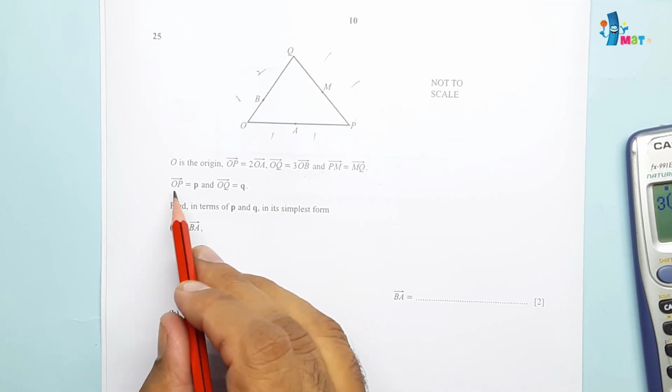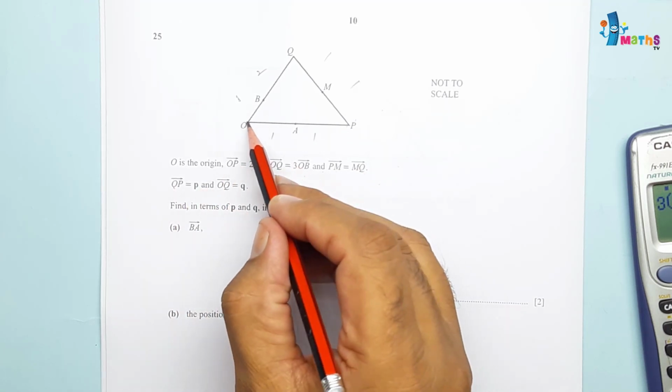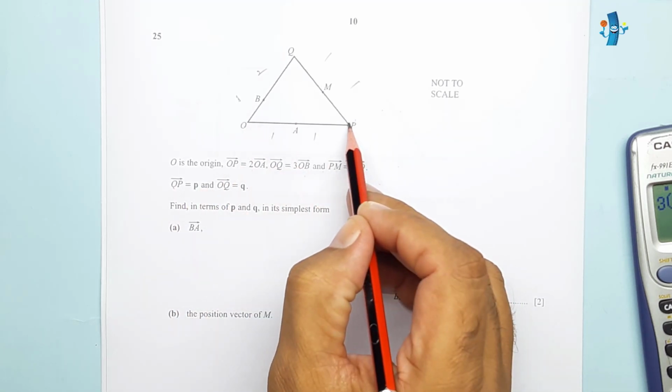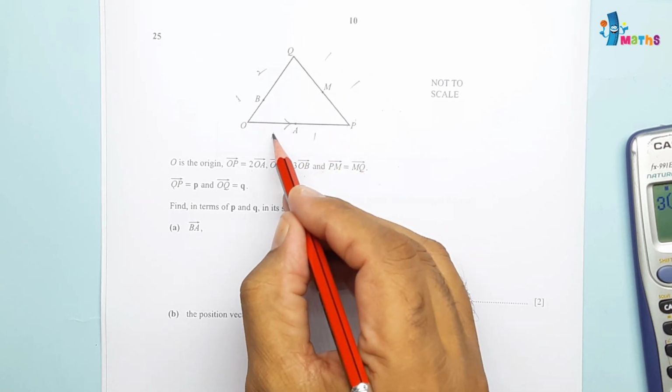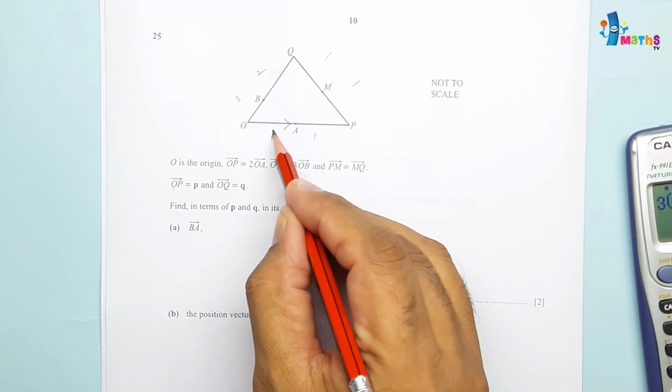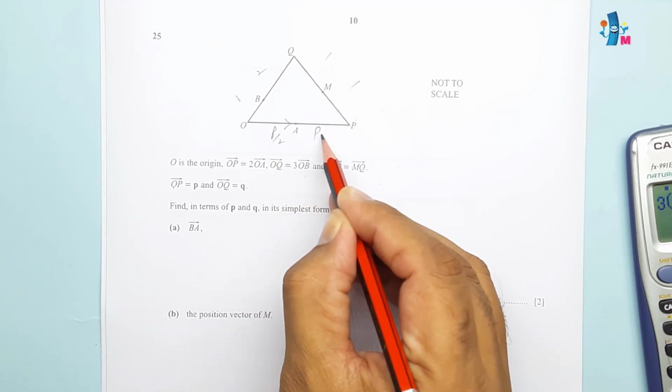Now OP is equal to P. So this direction, this is P, total is P, so this will be P by 2 and this one also P by 2.